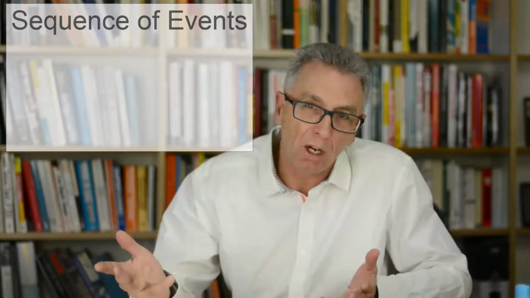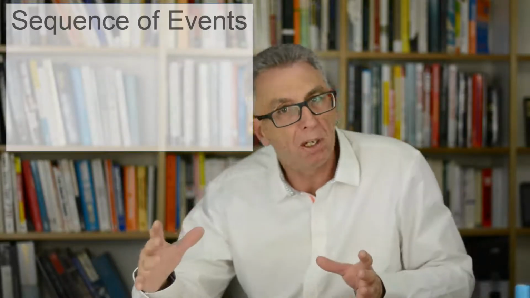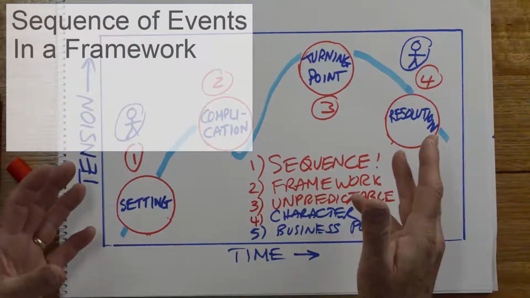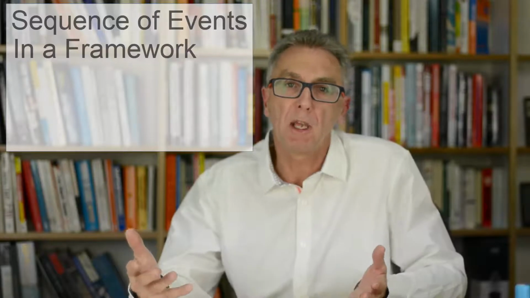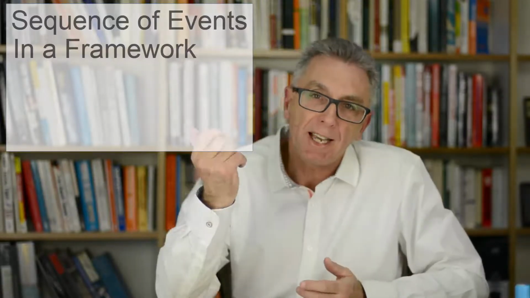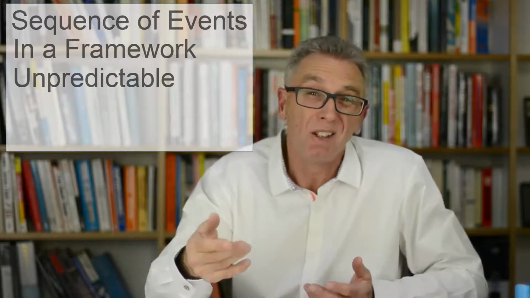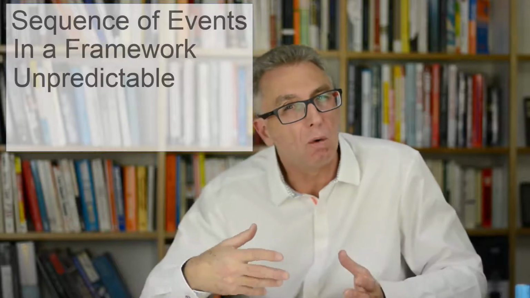So those are the 5 essential elements of a business story. It must be a sequence of events, this, then that, then this, otherwise it's not a story. It should be in a recognizable framework. This is a very simple one. If it's in that framework, people will understand, they won't be confused. There has to be something unpredictable or surprising happening in your story, or it's not very interesting. It should turn on one character.